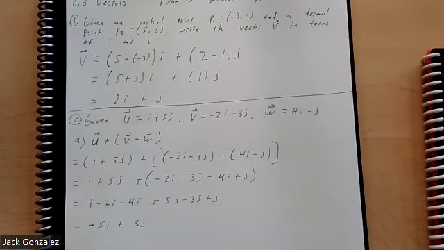We did u plus v minus w. Here's the u, v, and w. This minus sign swaps your signs. So be careful with your signs on this exam on Monday, right? That's where most mistakes are going to happen for vectors. And then just combine like terms. That's it.